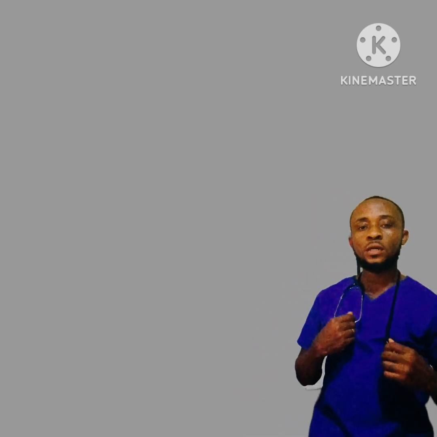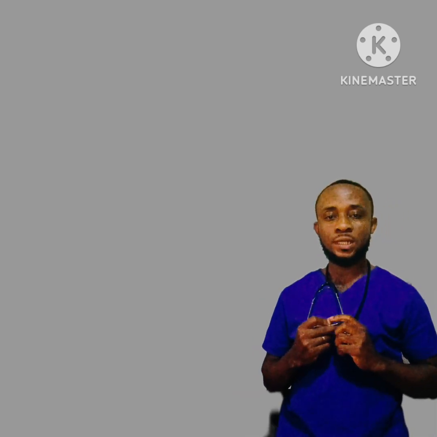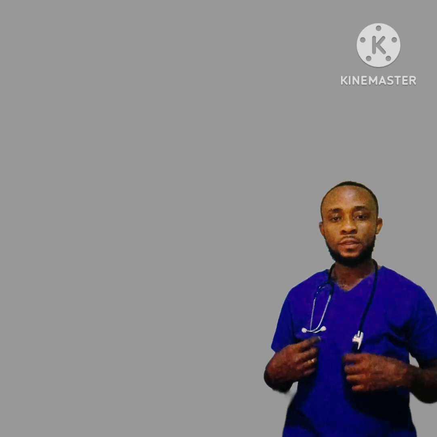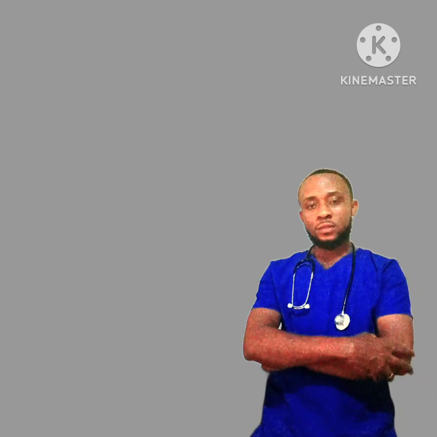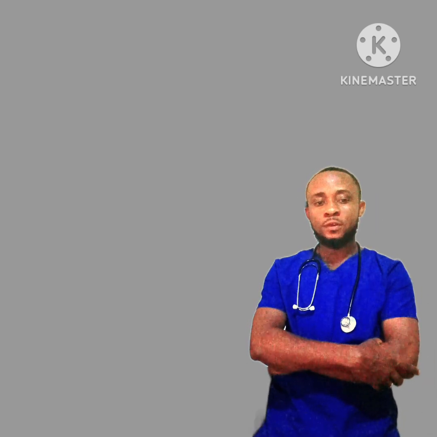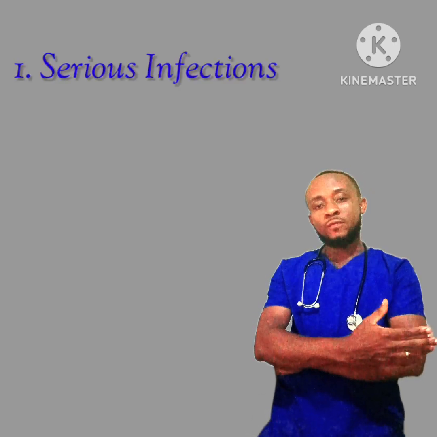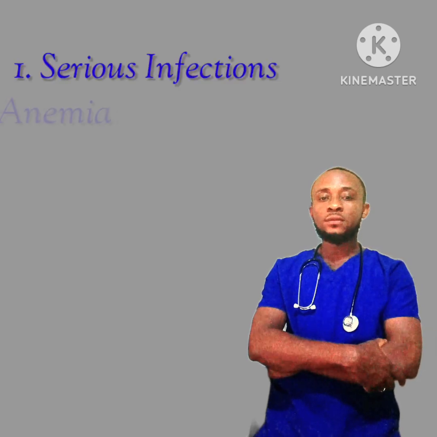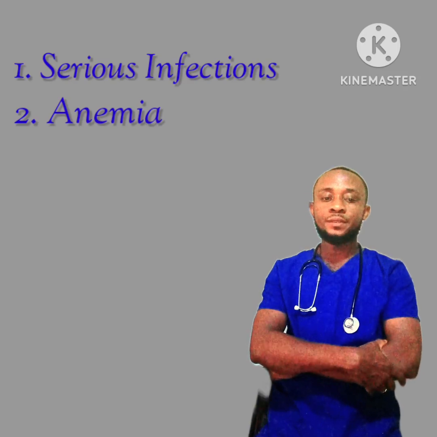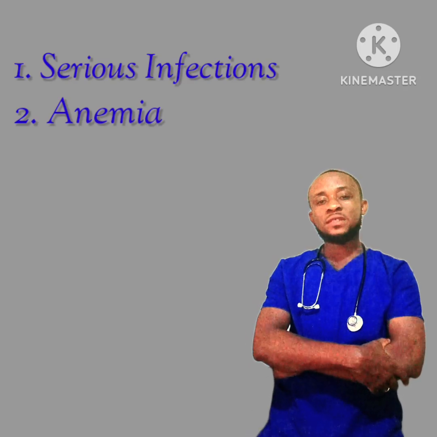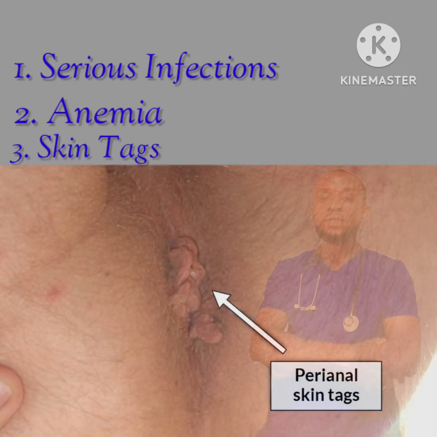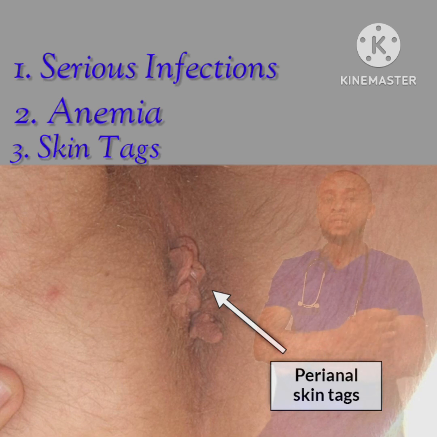Whenever hemorrhoid is not treated properly, some complications that will come up involve serious infections. That will be followed by anemia, which is low blood from the bleeding. And then you have skin tags. Skin tags are skin tissue that would just be hanging out.